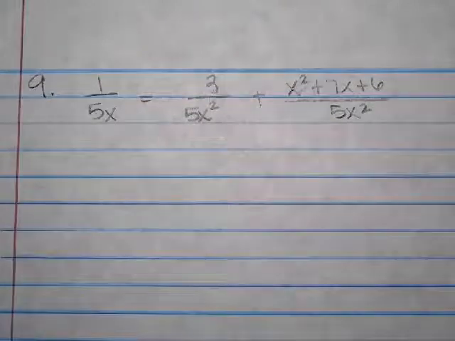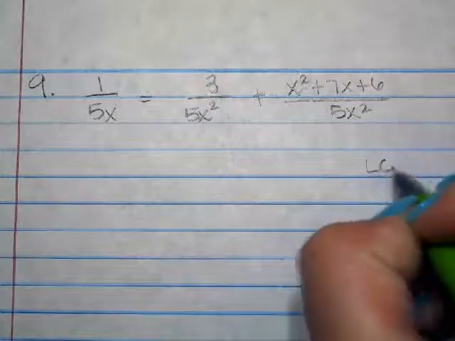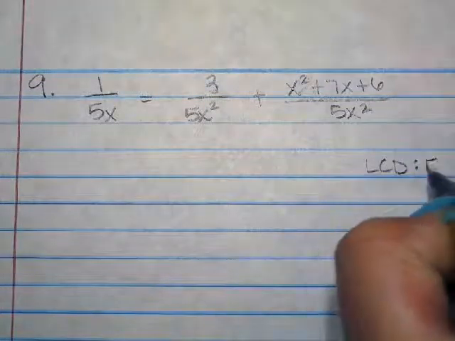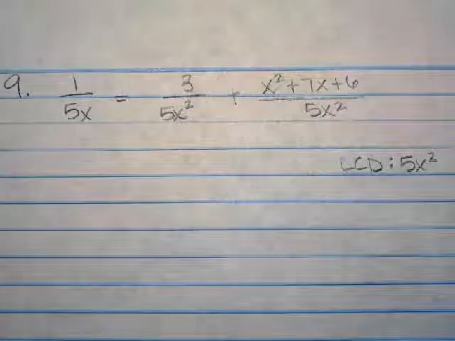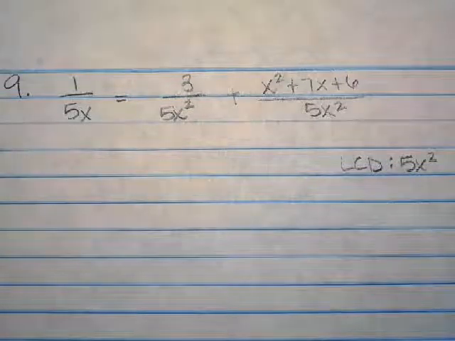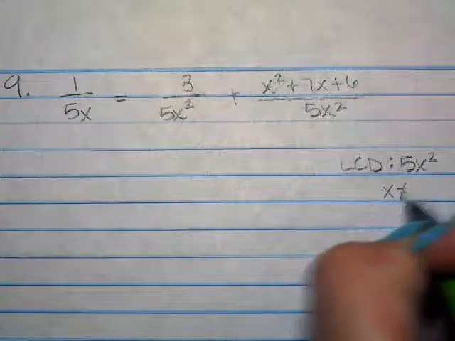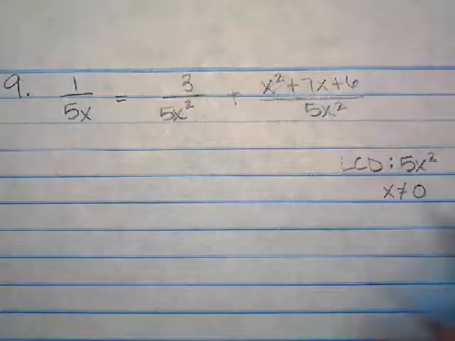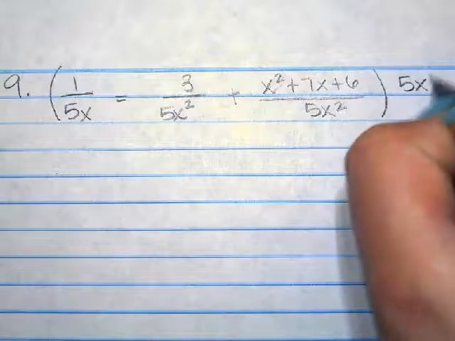All right. What is the least common denominator? 5x squared. And what is the excluded value? Excluded value, what can we not have? 0. X cannot equal 0. Okay. So I'm going to take my entire equation and multiply it by 5x squared.